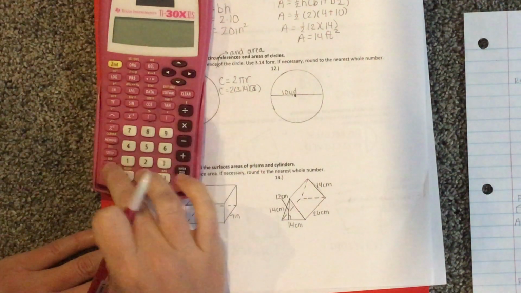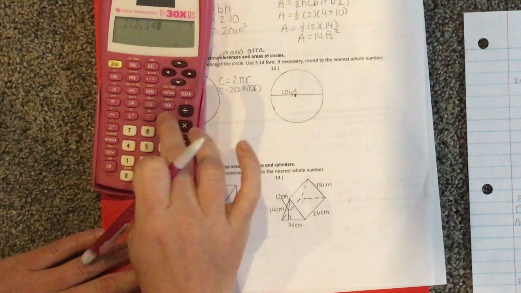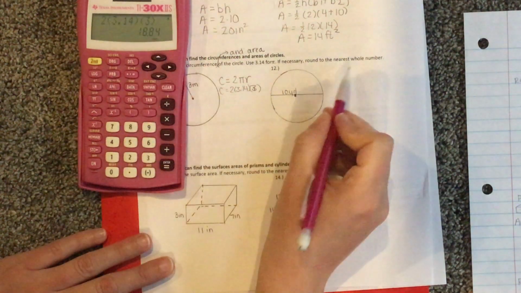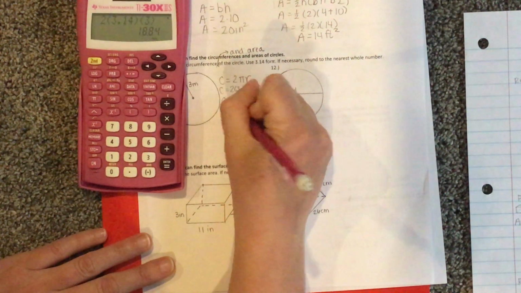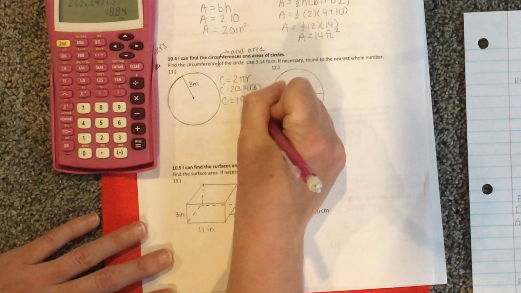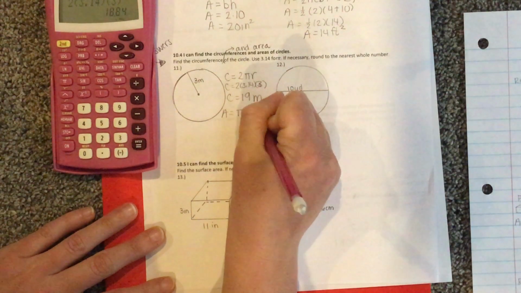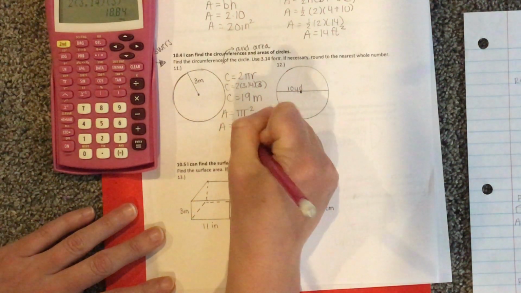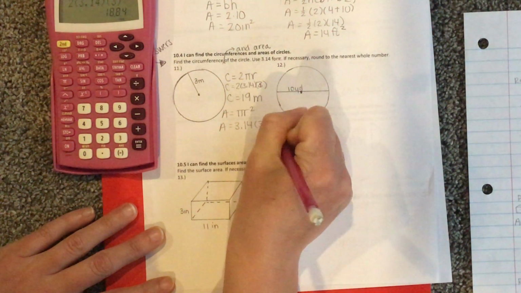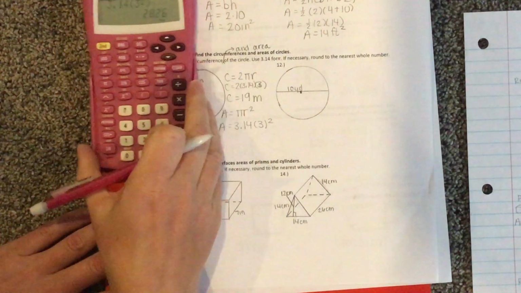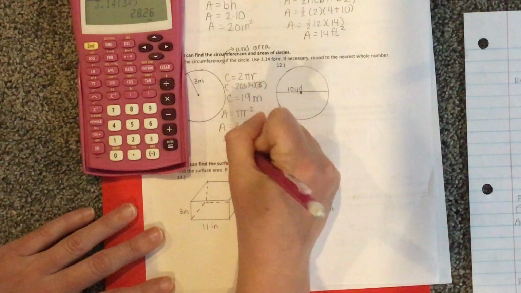And plug that right into my calculator. And round to the nearest whole number. And then there's only one area formula, that's pi r squared. So 3.14 times 3 squared. Round to the nearest whole number.